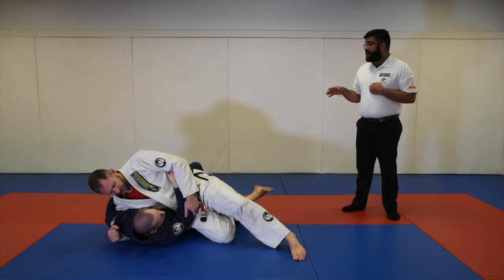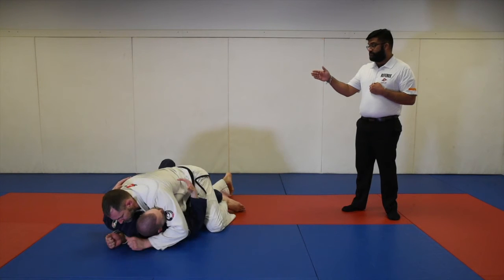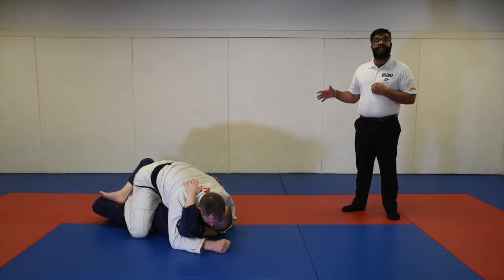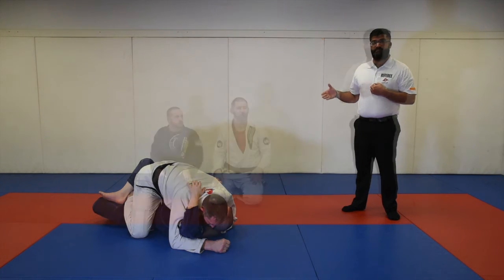However, if you go back, rather than going for the knee cut, he brings his knee to the other side. So he's attempting the mount position. In this scenario, because he's attempting to go for the mount, he will be awarded the advantage point for the half guard position here.